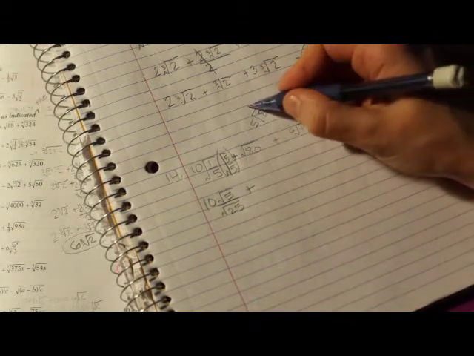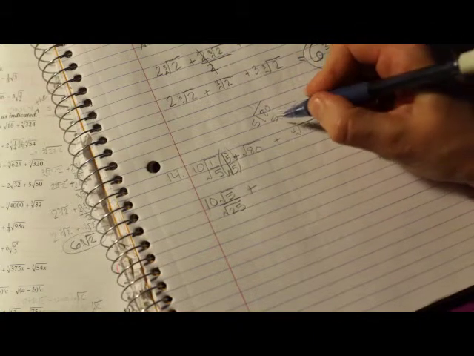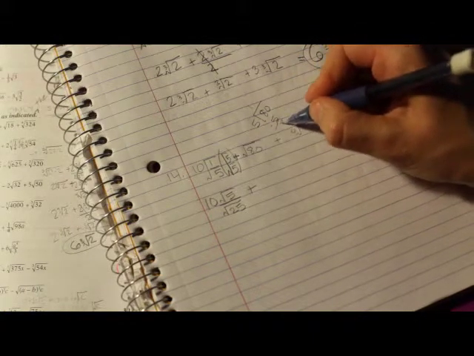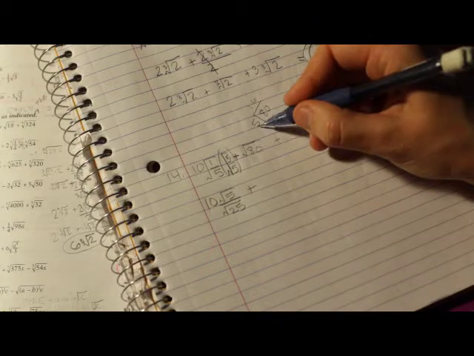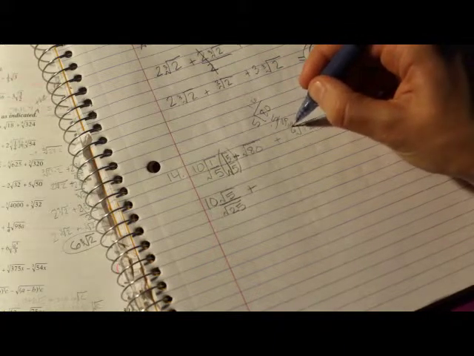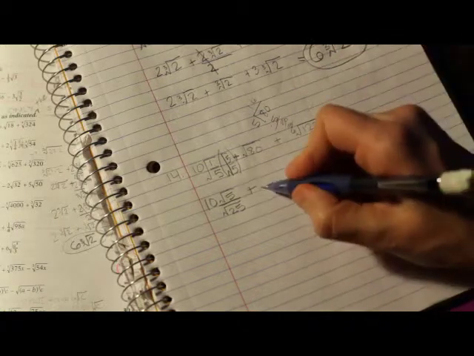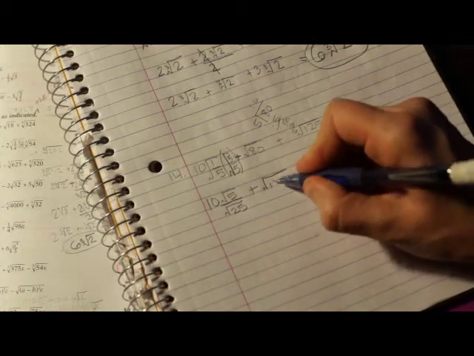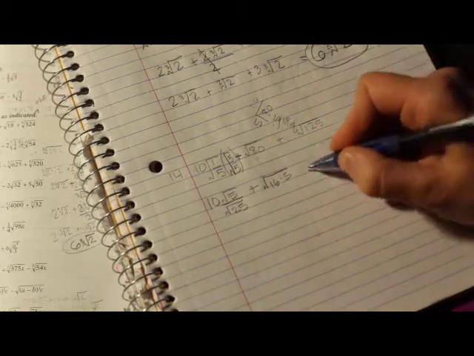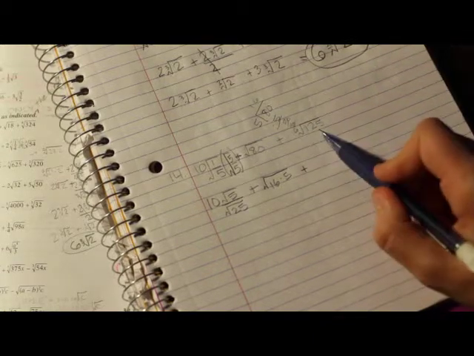So 80 divided by 5. 1 times 5 is 5. 3, 0, okay. 6 times 5 is 30. All right, so 16 times 5. Oh, that's a perfect square. So 16 times 5 plus the 6th root of 125.